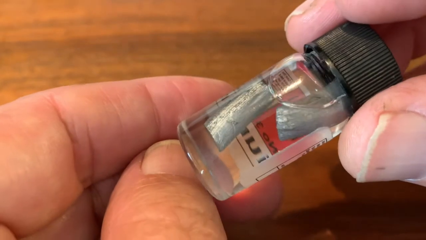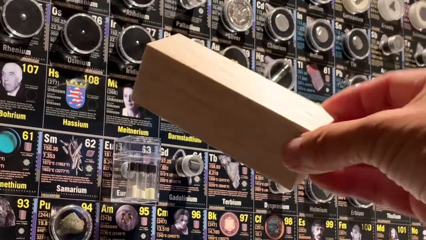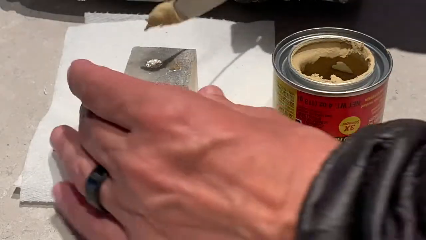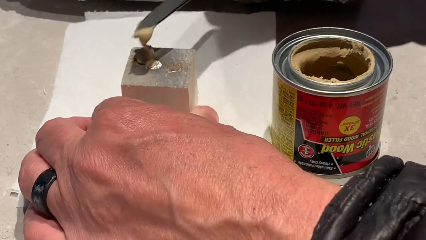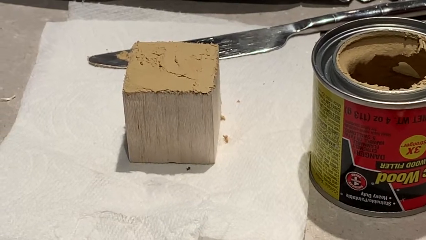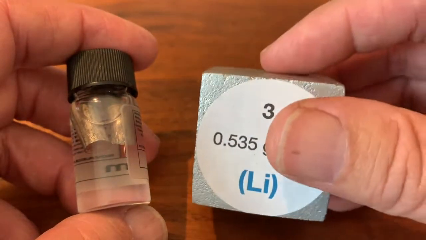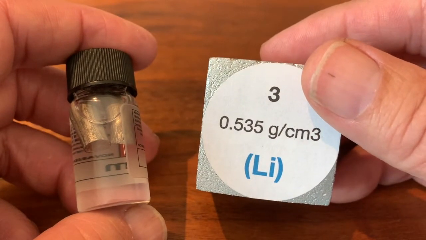Lithium is the lightest metal on the periodic table, but it needs to be stored in oil and can't be handled easily. So I made a simulated lithium cube from balsa wood. I melted and added some bismuth metal to reach the needed density, then sanded and painted to get a result I was happy with.